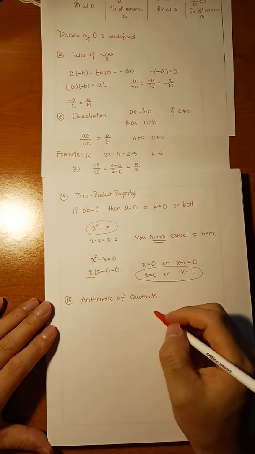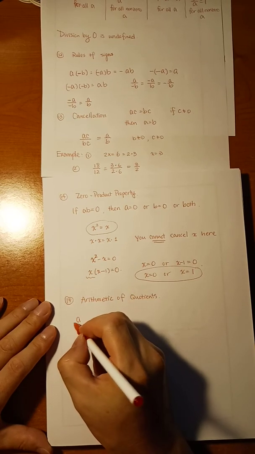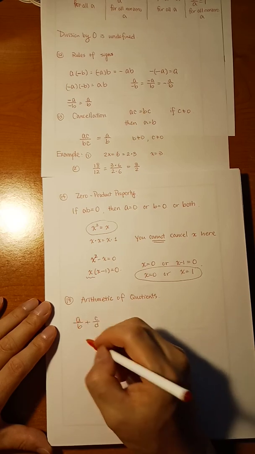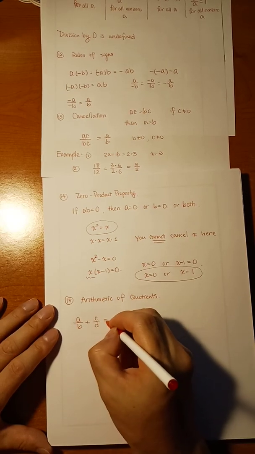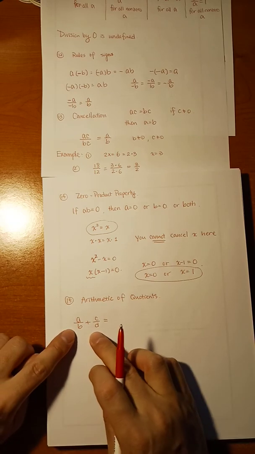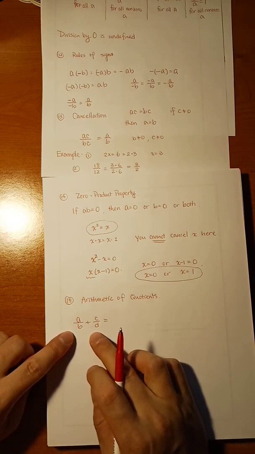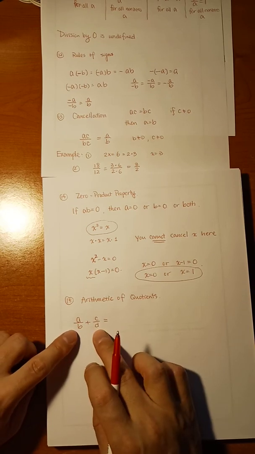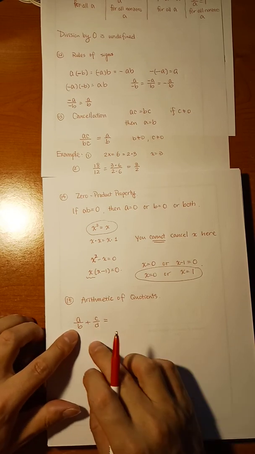What is the arithmetic of quotients? If you have two fractions, a over b plus c over d, remember you cannot directly add them because they may have different denominators.